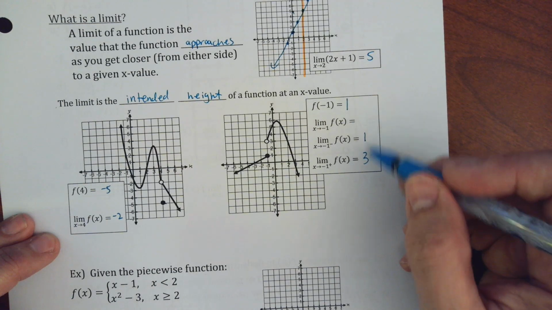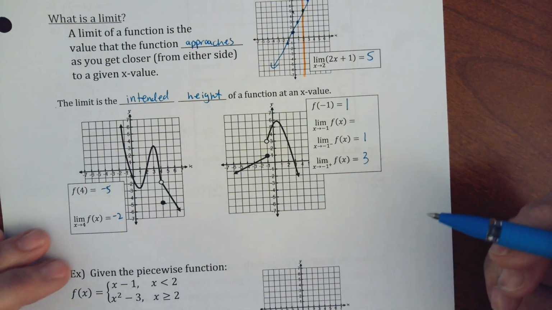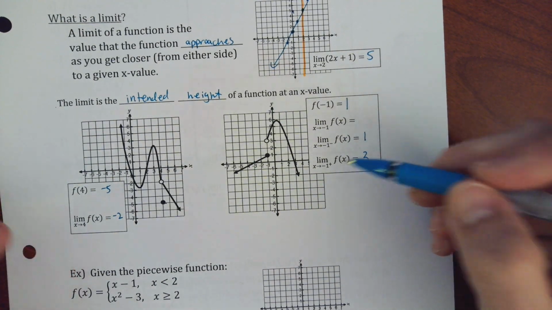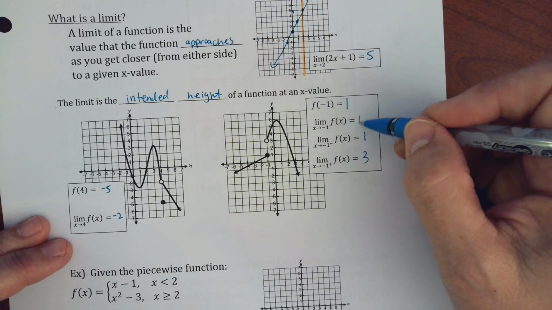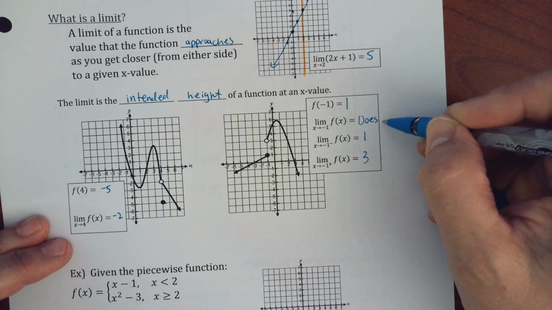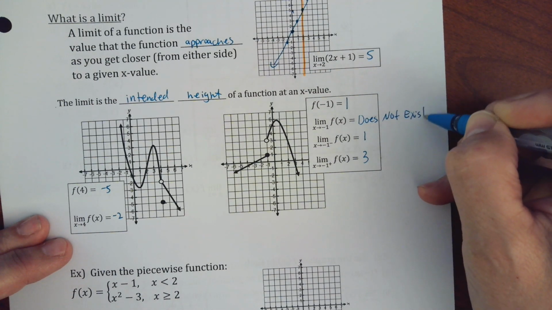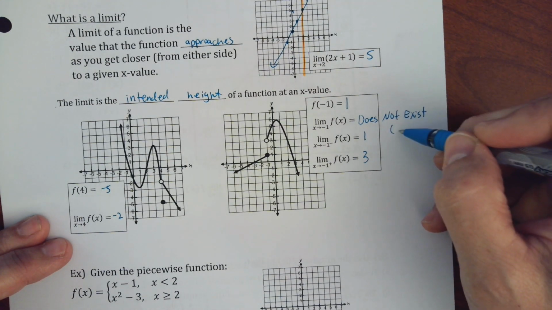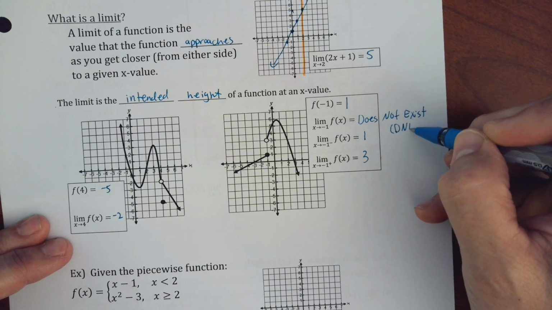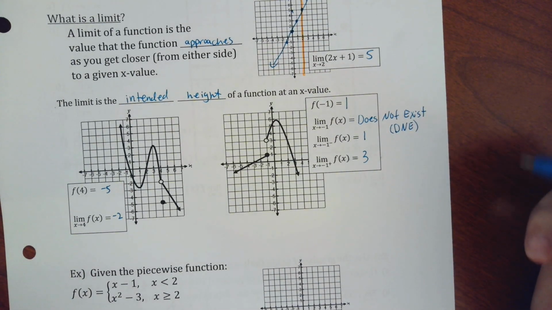And you see how that doesn't match? Neither one is more important than the other. If your left side and your right side do not agree, then you put here: does not exist. So there's no solution for that limit. We use the letters DNE when we want to say does not exist.